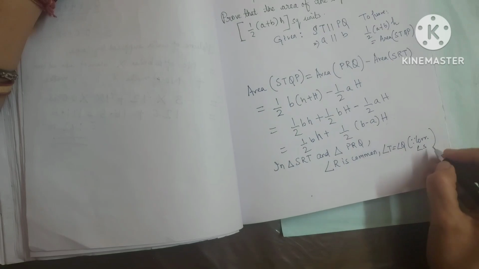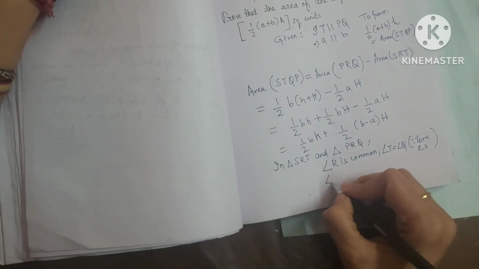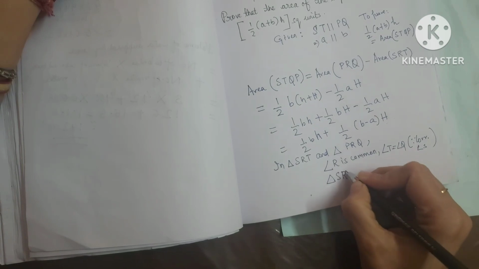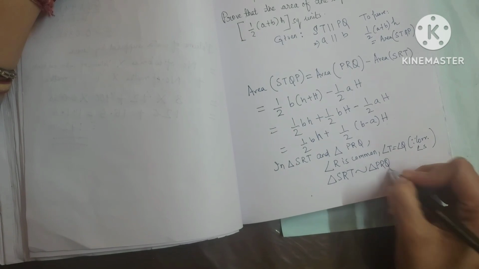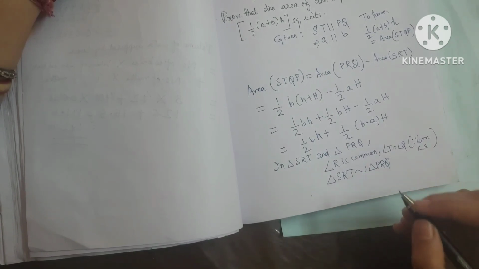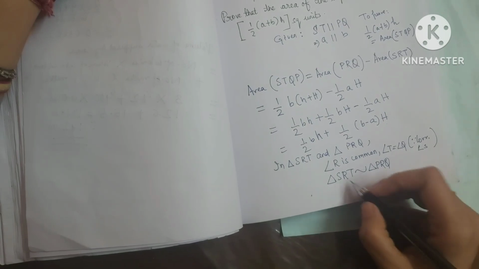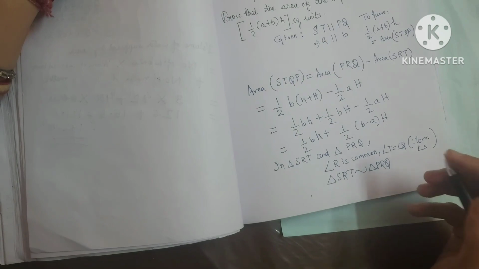They are corresponding angles. You write the complete sentence in your exam. So now from this I can prove that triangle SRT is similar to triangle PRQ. Now if they are similar, then the lengths of their sides, their area, their perimeter, their altitude, their median, everything is proportional to each other, right?